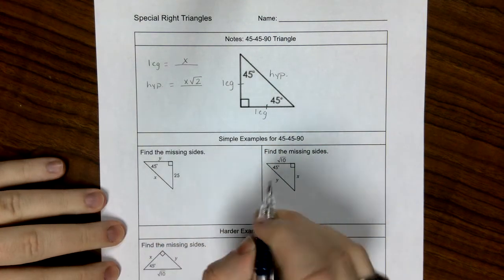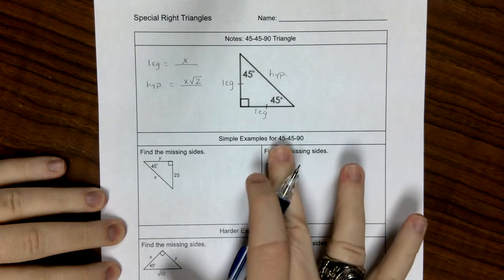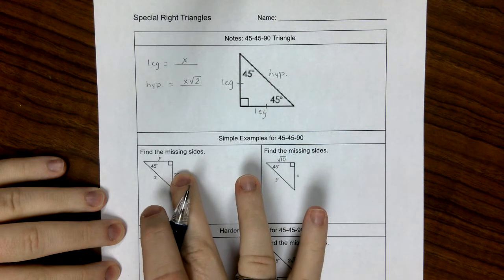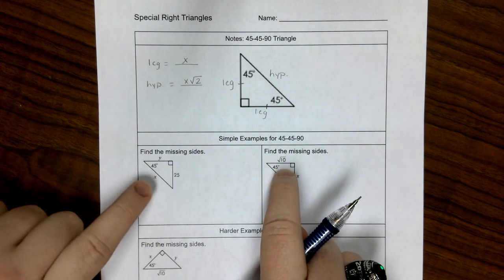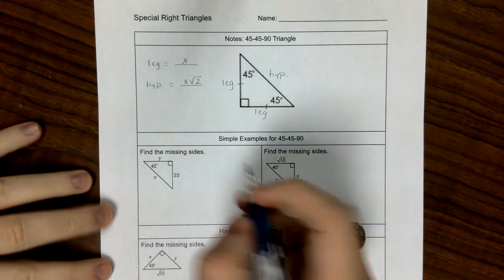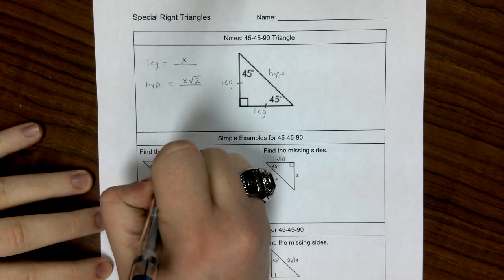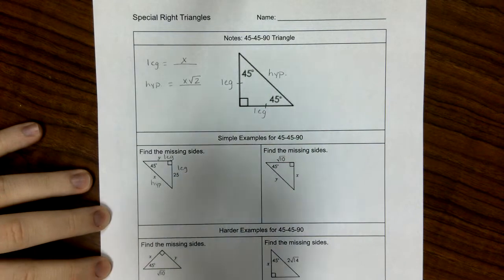So right here, these are the simple examples we're going to do today. And for the 45, 45, 90, these simple cases are where I give you one leg. So I gave you a leg here and a leg here. We have to find the other leg and the hypotenuse. Okay? And what I think is helpful is I like to label the sides of the triangle so that I know what I need to look for and what relationships I need to use.